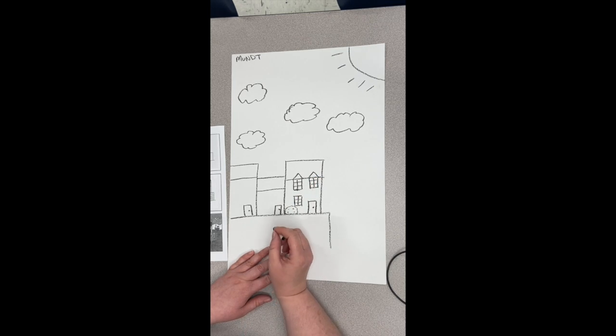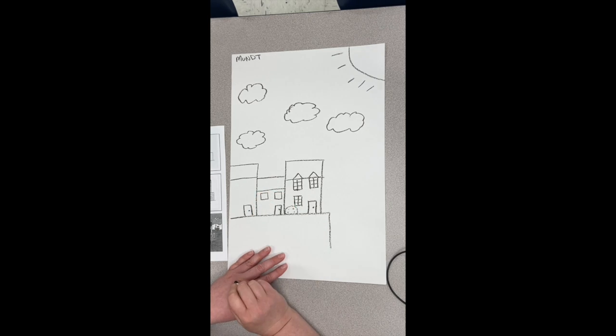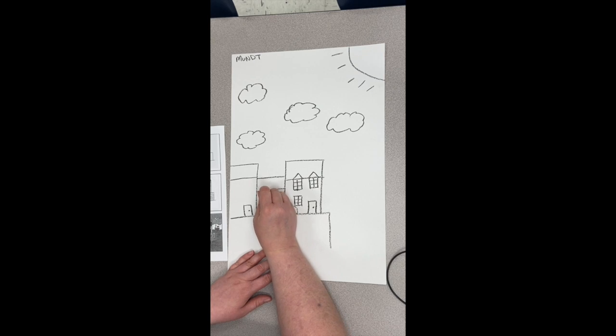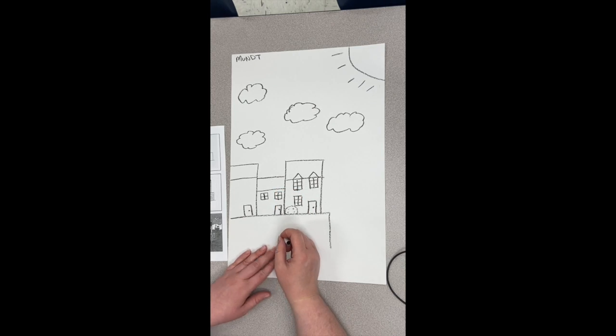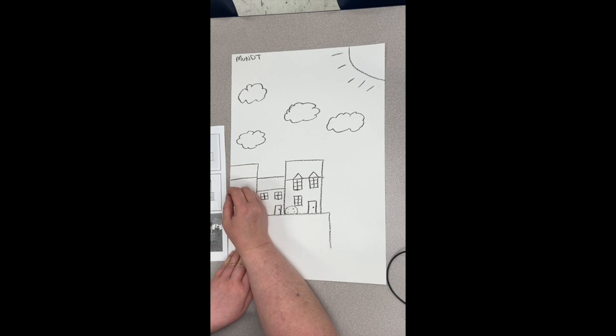I've completed my first house. So I'm moving on to my second one. This one I'm going to make 2 squares for windows. To create my design in it, I make a letter T. So I'm now finished with 2 of my buildings.